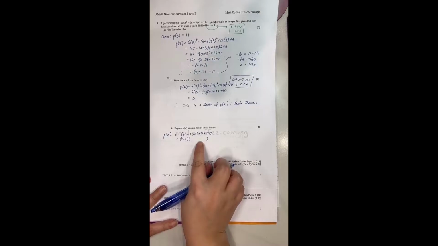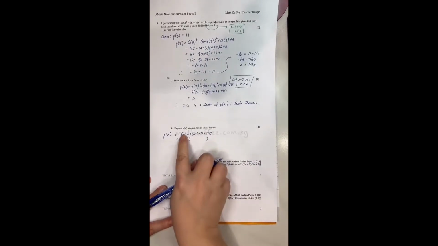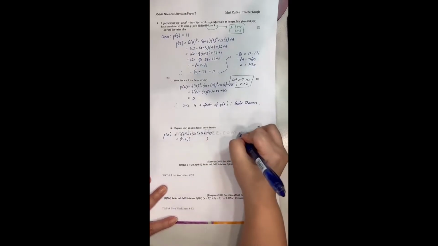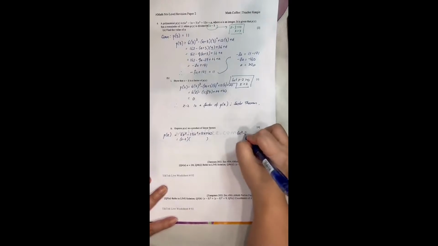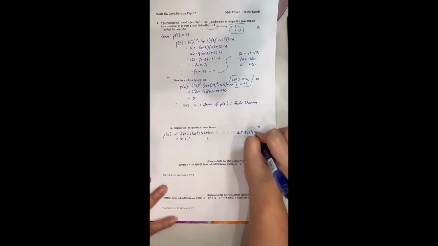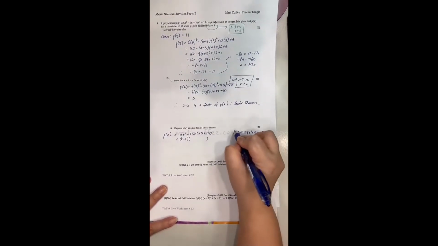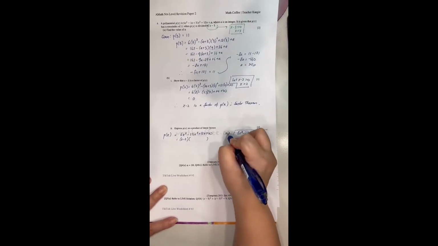So to find the quadratic factor, you need to do the long division. Okay, so let's see. Over here, I will have 6x cubed minus 23x squared plus 12x plus 20. I want to divide it by x minus 2.